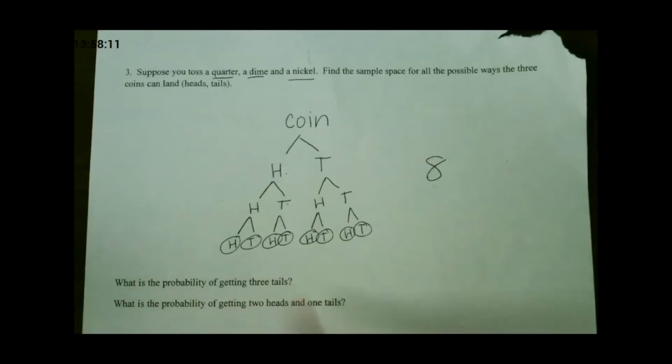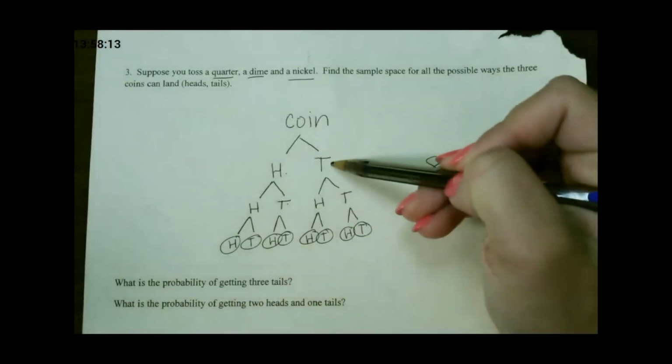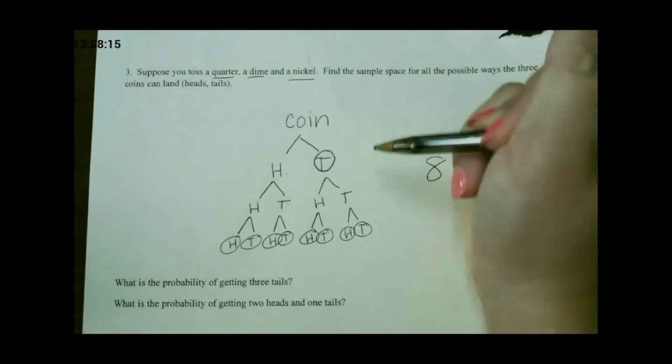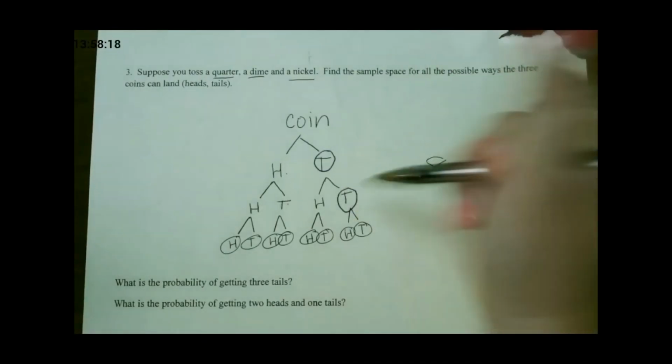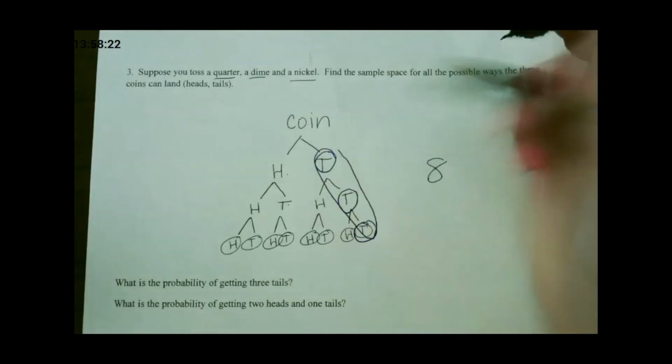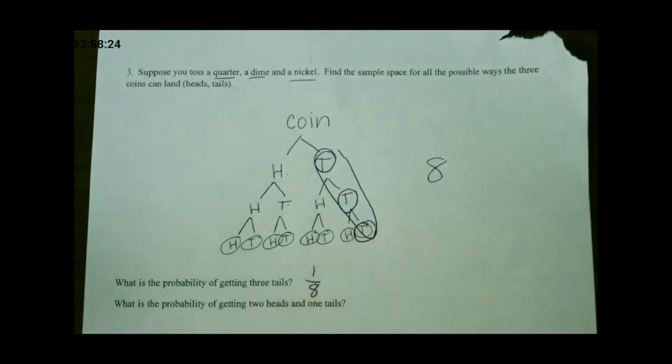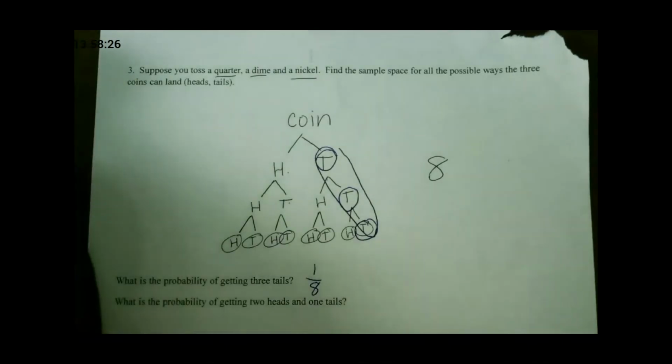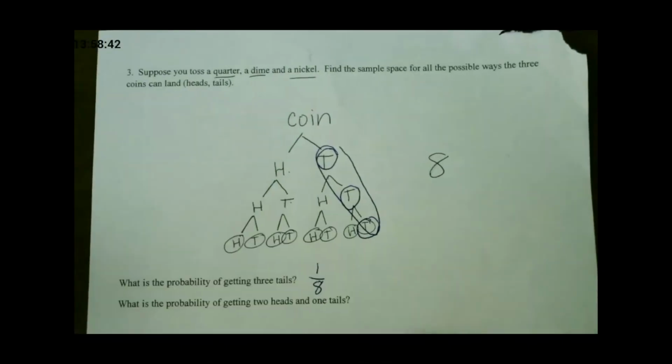So we need to follow our tree. Obviously we would get tails here. Then we follow tails again, and tails for our third one. So there was only 1 out of 8 outcome in which we would get 3 tails. And for our next question, what is the probability of getting 2 heads and 1 tails?